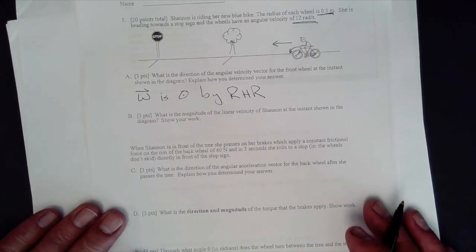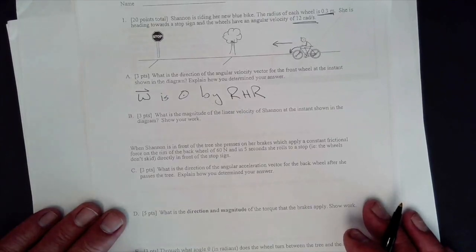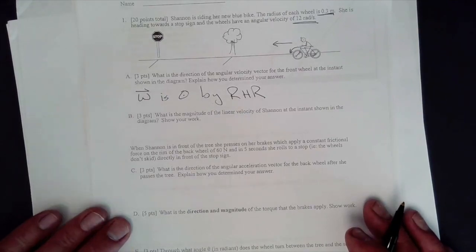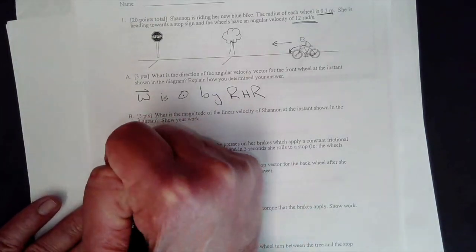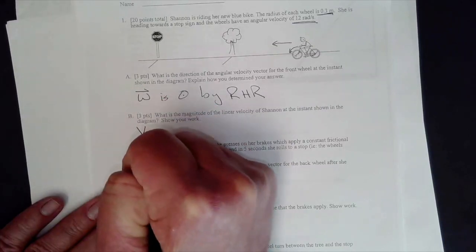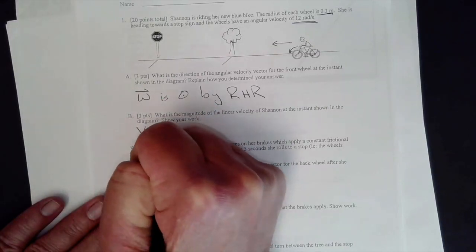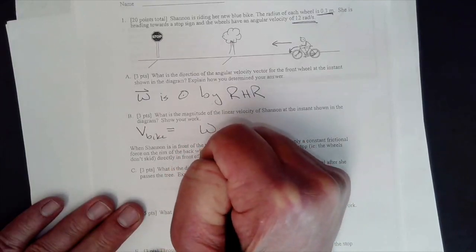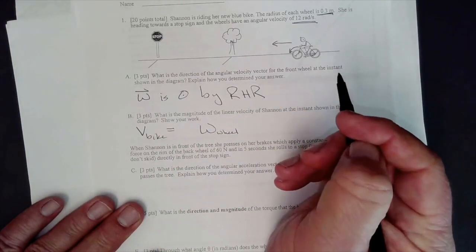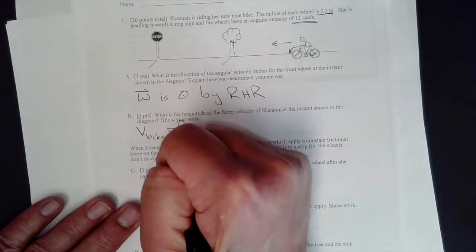What is the magnitude of the linear velocity of Shannon at the instant shown in the diagram? Well, last Wednesday we talked about a rolling condition, and that rolling condition is that the velocity of the bike is proportional to the angular velocity of the wheel, and the proportionality constant is the radius of the wheel.